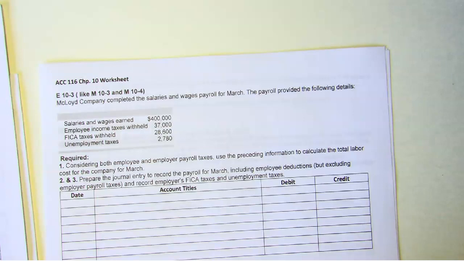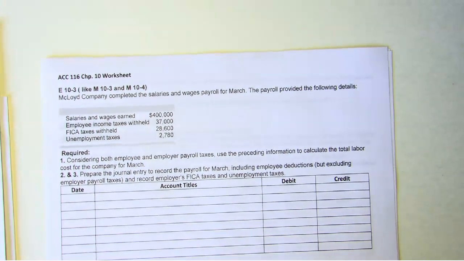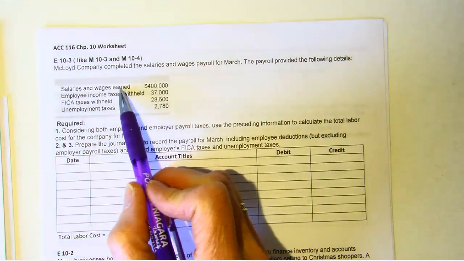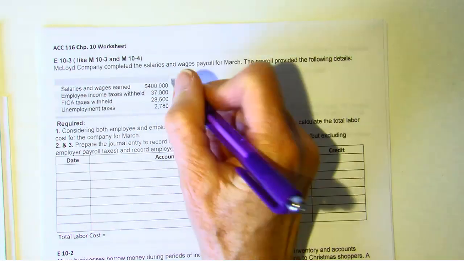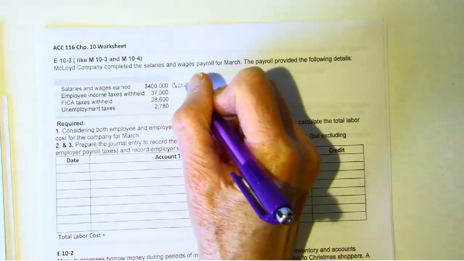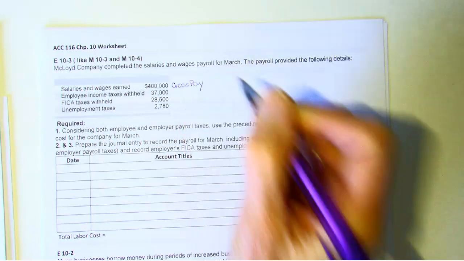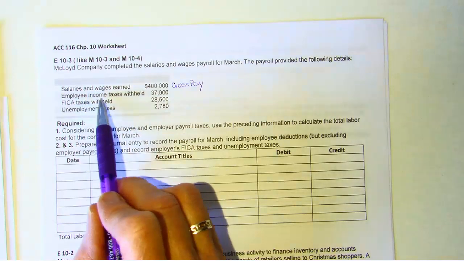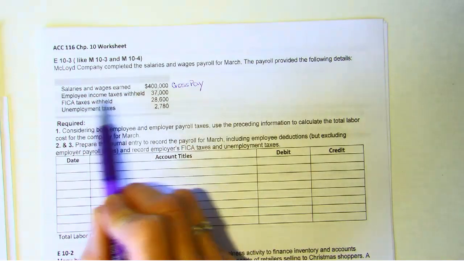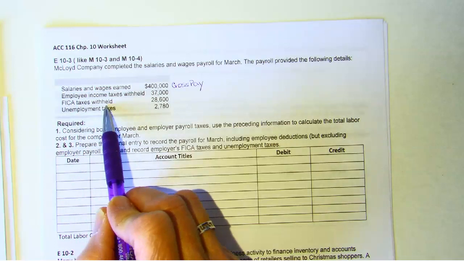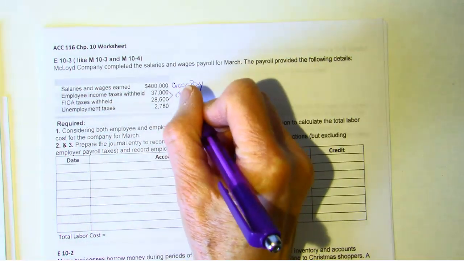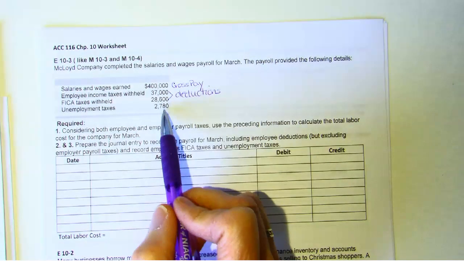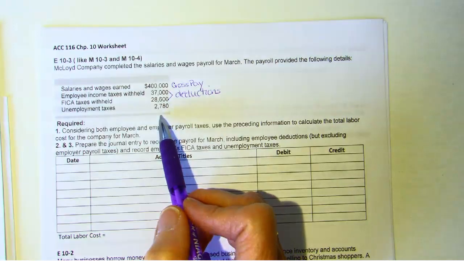Okay, McCloyd Company completed the salaries and wages payroll for March. The payroll provided the following details. We've got salaries and wages that were earned. They're referring to the gross pay here before deductions. And then here we've got two deductions. The employee income tax is withheld from their pay, and then FICA tax is withheld from employees' pay. And these are two deductions. Finally, they tell us about the amount of unemployment taxes the company had to pay.